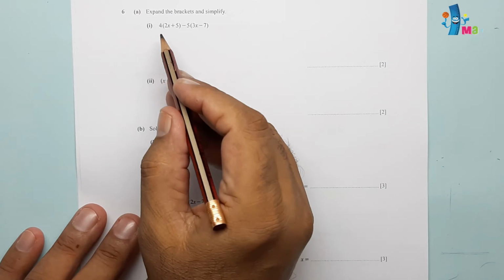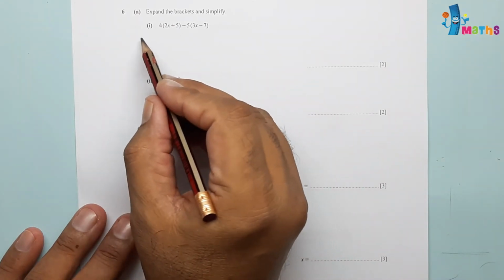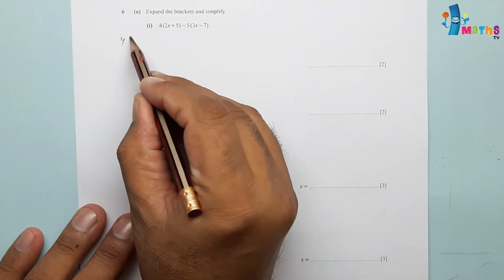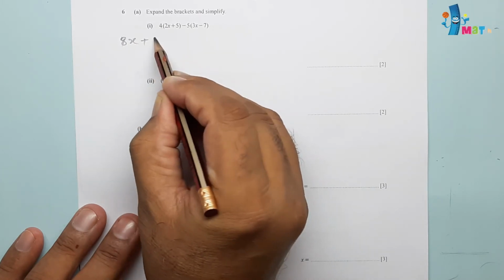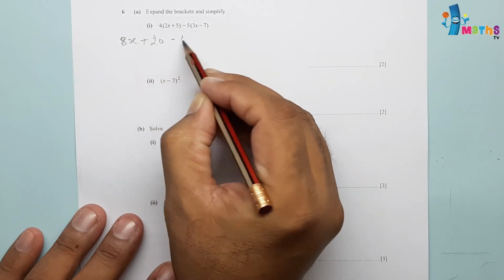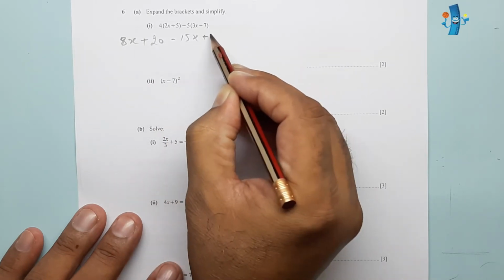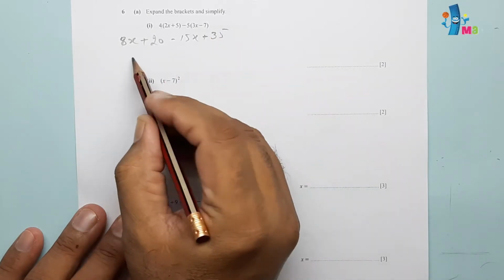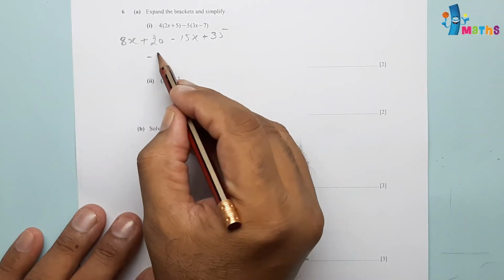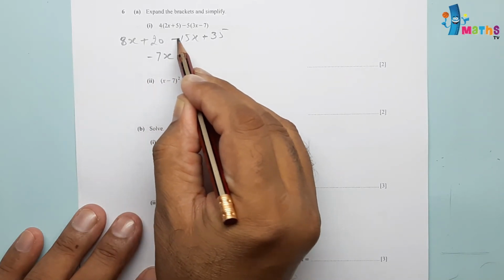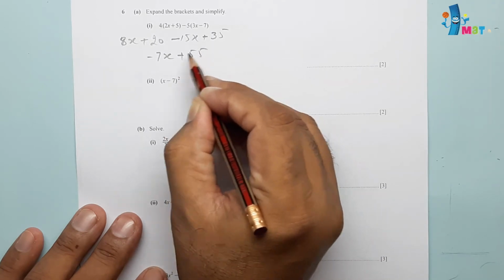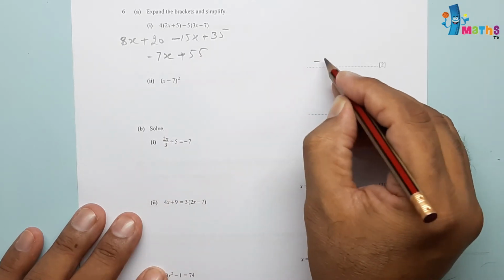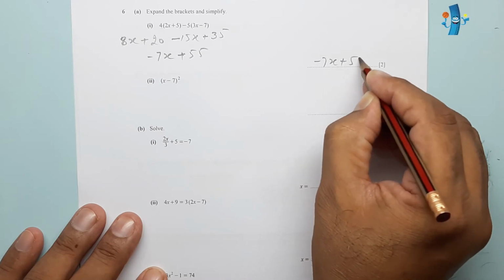Question number 6, expand the brackets and simplify. So we'll multiply 4 into 2 will be 8x plus 20 minus 15x plus 35. So we can write minus 7x, and 35 plus 20 will be 55. This will be our answer: minus 7x plus 55.